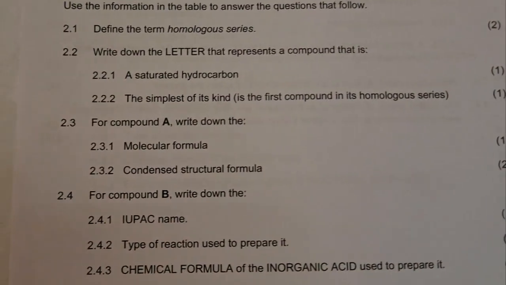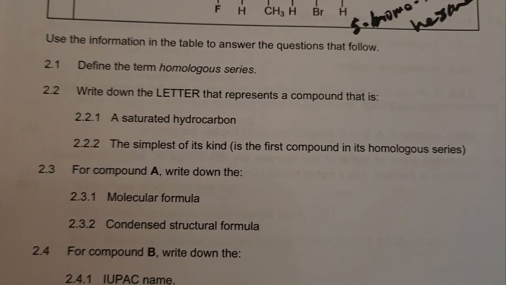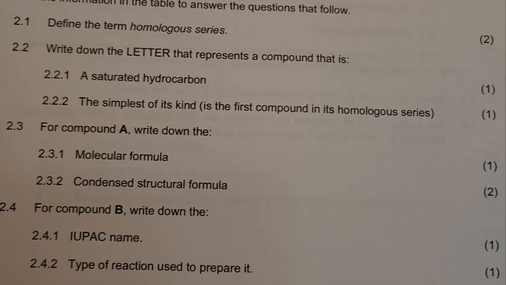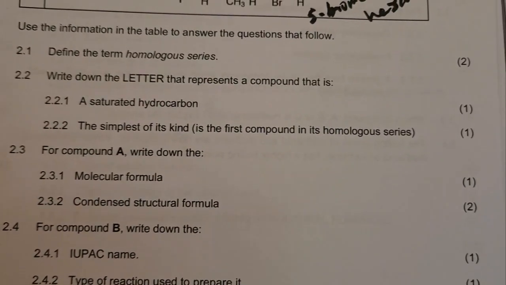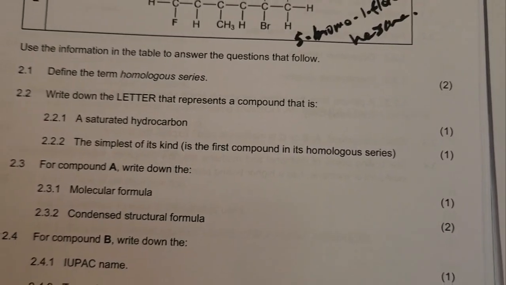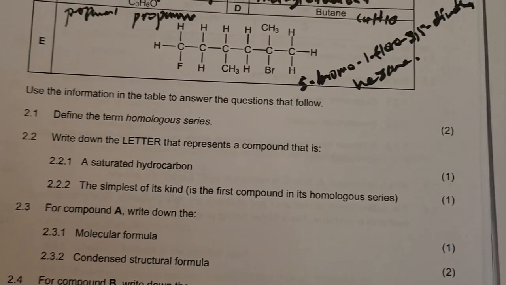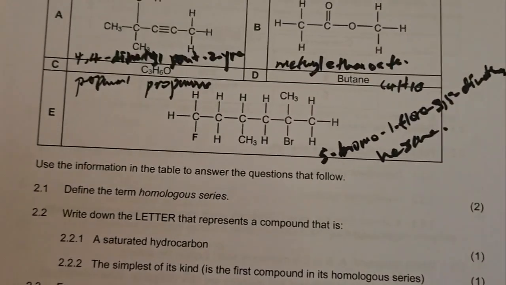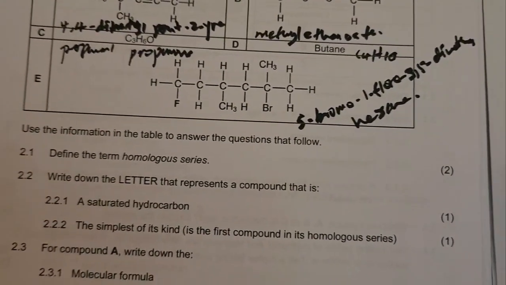2.2, they are saying to us, write down the letter that represents a compound that is, hopefully from the analysis, 2.2.1, saturated hydrocarbon, we know it's D, we've already done that. 2.2.2, the simplest of its kind, which means it is the first member of its homologous series. In this case it will be C, which is the first member of the ketone group.